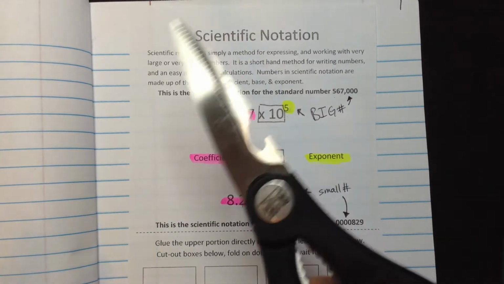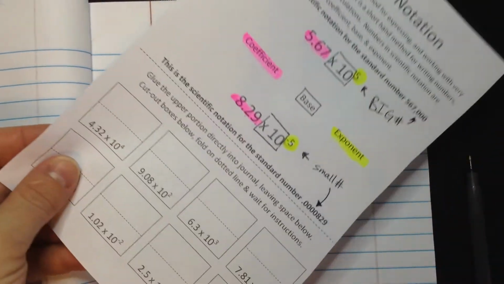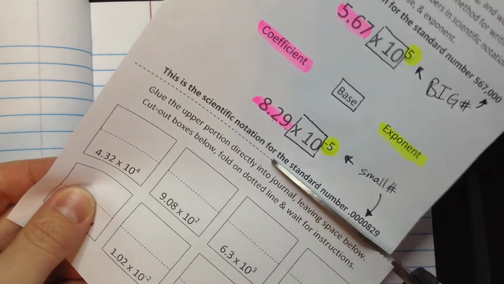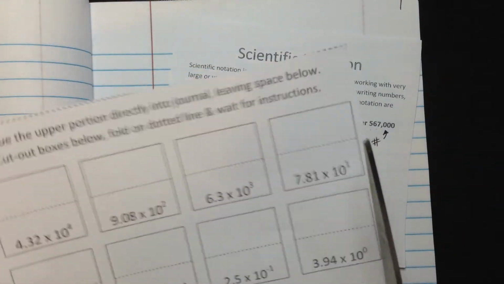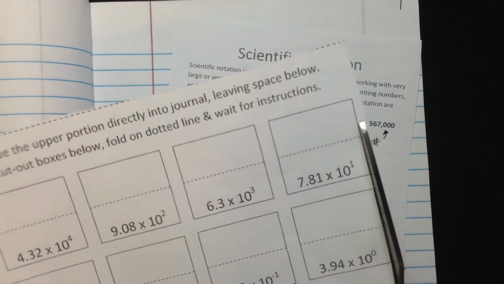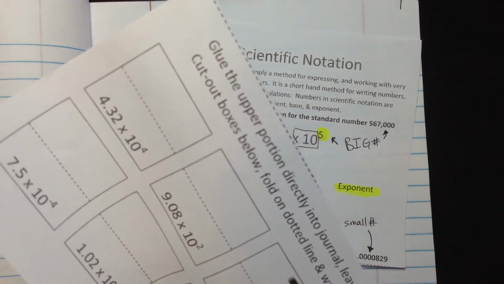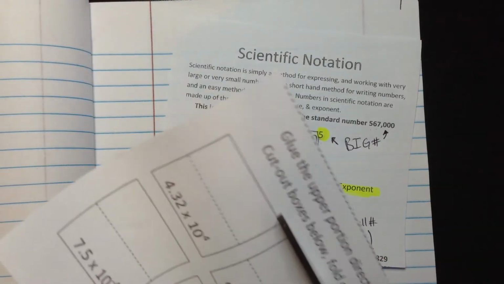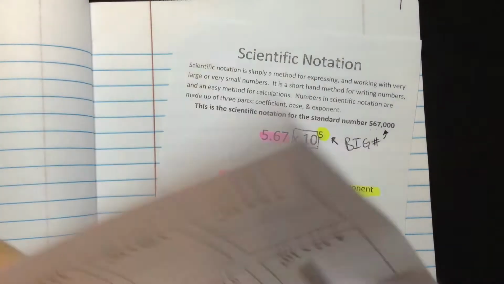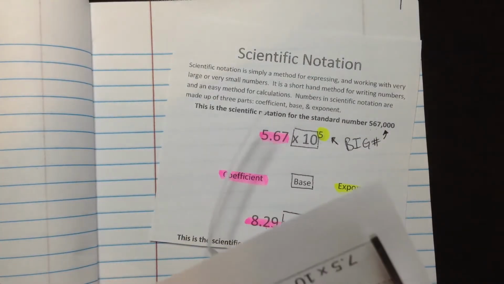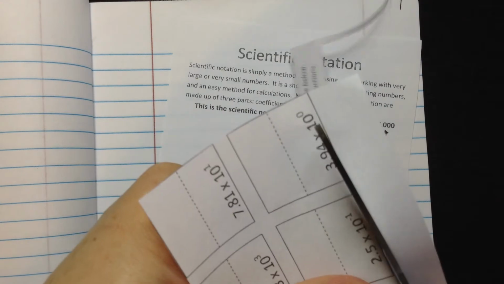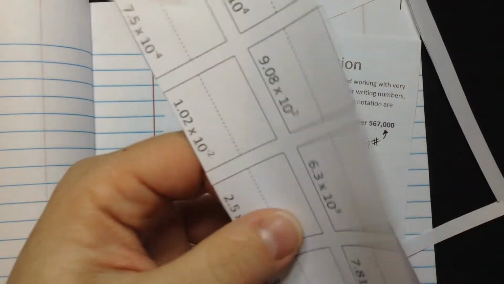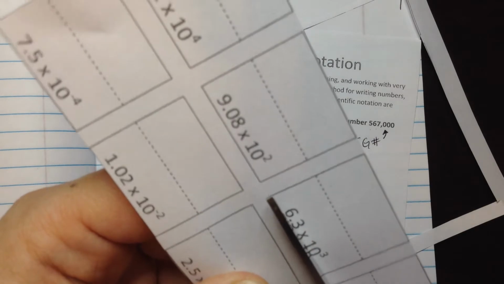Now take your scissors and cut on the dotted line. Set that paper aside. This right here, go ahead and cut out every single one of those boxes. I recommend, generally speaking, that you always cut the border off of something first, because then you end up with less little pieces of trash. So I'm first cutting off the border of this, and then we'll cut out all those little boxes.